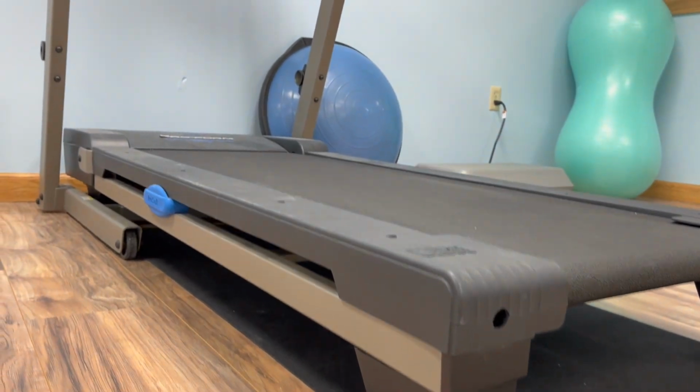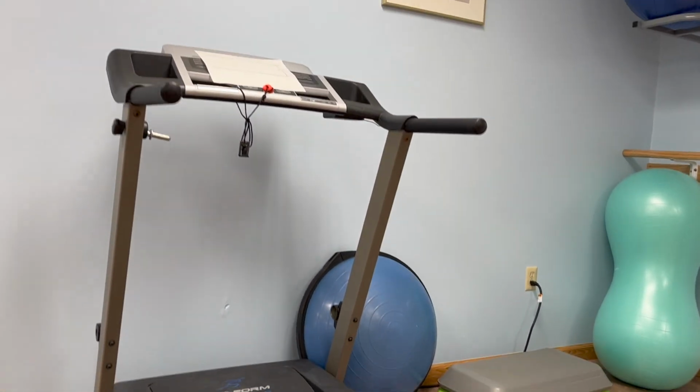So what is a running analysis? Well, as physical therapists, we're able to assess running form with our patients on the treadmill to improve running efficiency and prevent injury by pointing out areas of weakness or instability. We can help women who deal with a variety of symptoms during running as well, whether it's pelvic organ prolapse symptoms like vaginal heaviness or symptoms of incontinence like urinary leakage.